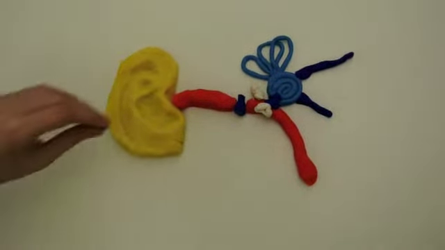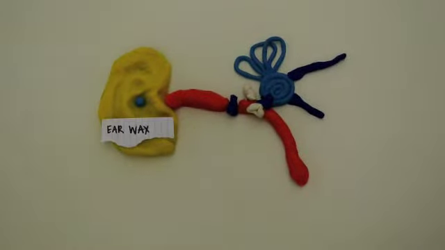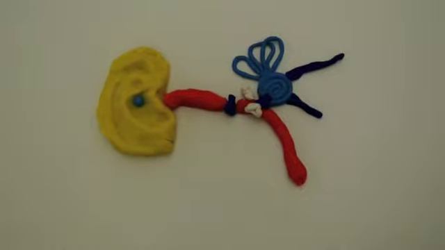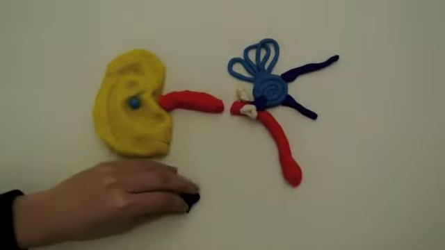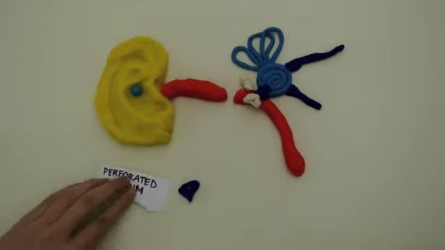Conduction deafness is caused by sound not conducting from the outer ear to the middle ear efficiently. Earwax or a perforated eardrum can impede sound conduction from the eardrum to the ossicles. Other possible causes include otitis media and otosclerosis. Conduction deafness can be treated surgically.